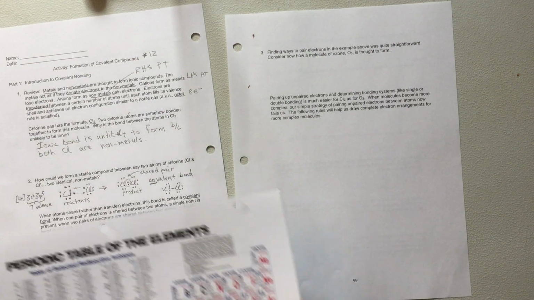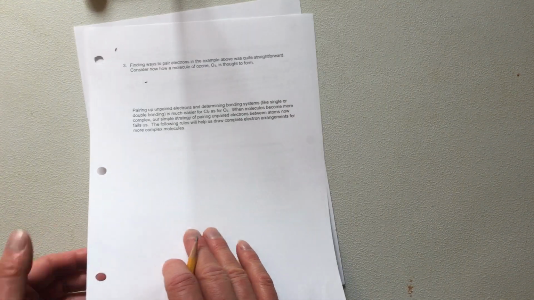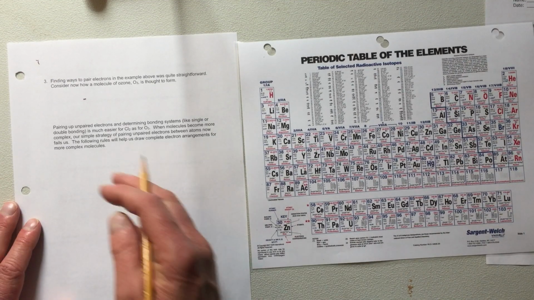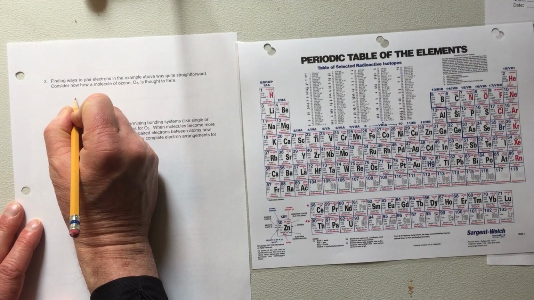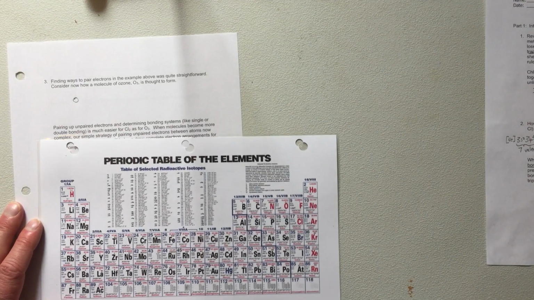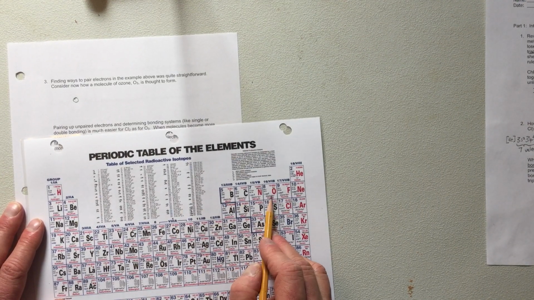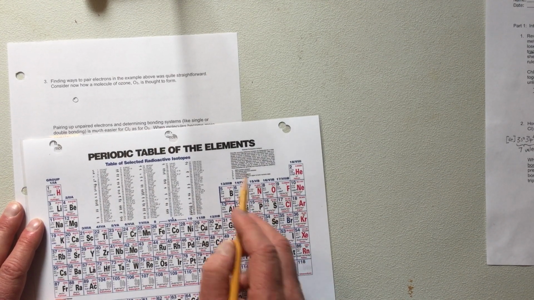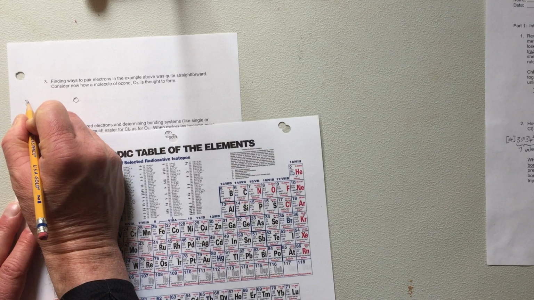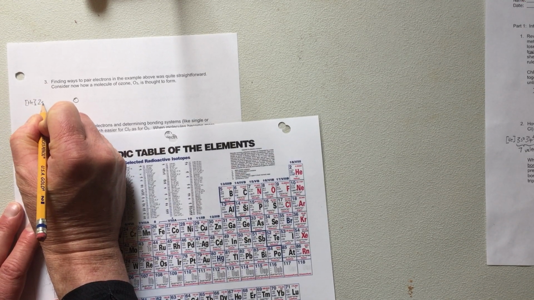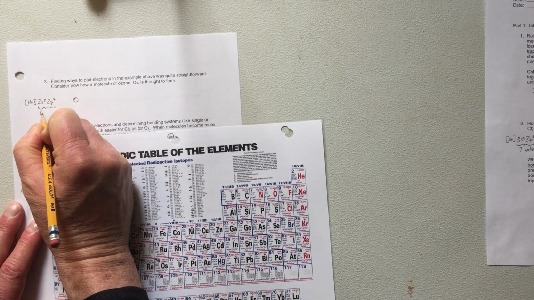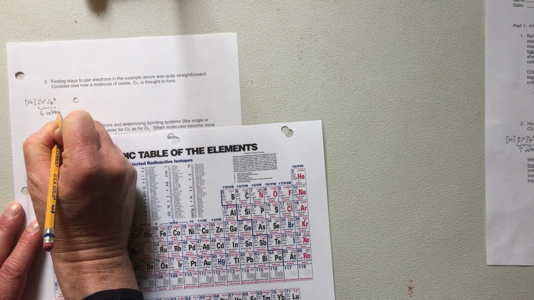All right, let's take a look at ozone. So question number 3 here. How could that form? And it's a little trickier. I want you to try. So think about oxygen. So oxygen is here. So that's helium and then 2s2, 2p, 1, 2, 3, 4. So you have 6 valence electrons.